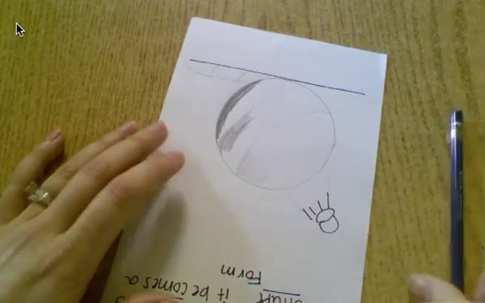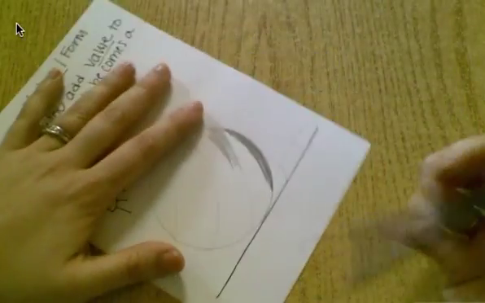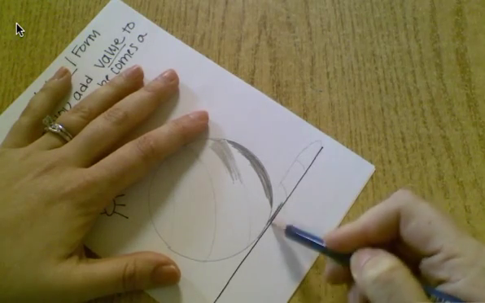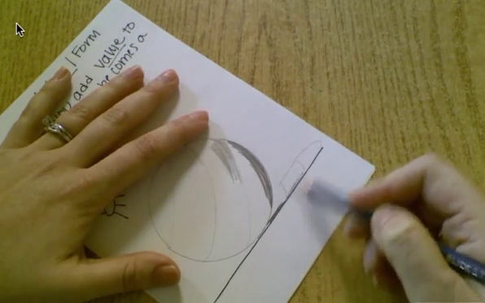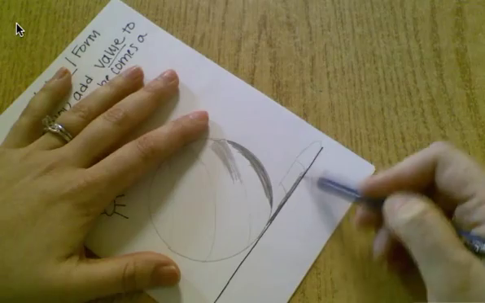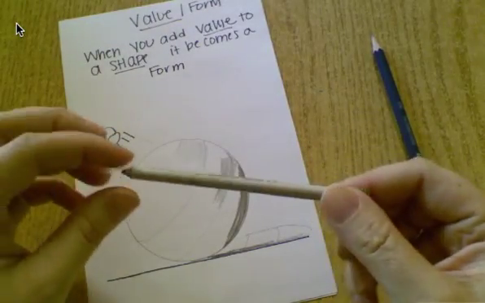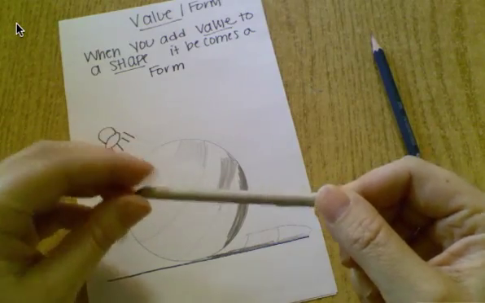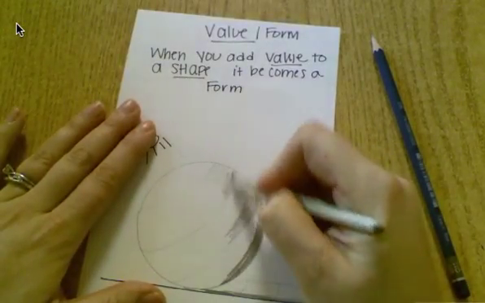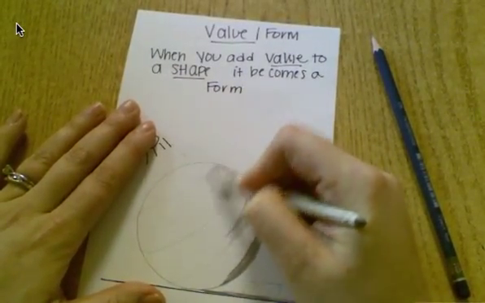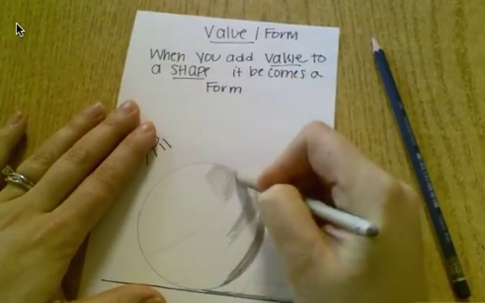Okay. Once I've filled in the whole thing, I'm going to go down and do my shadow as well. This can be flat. I go lighter. And then my lightest. I can use this thing called a blending stump. This is basically just paper rolled up, and I can blend my pencil marks together to make it look nice and clean and shape it better.